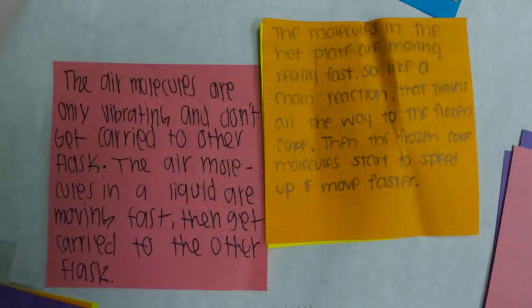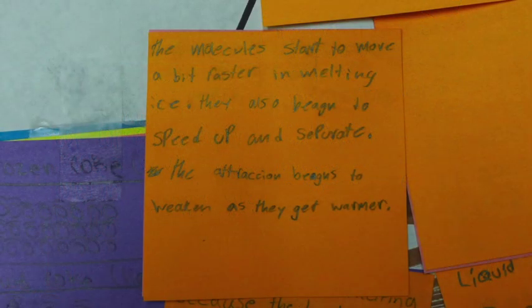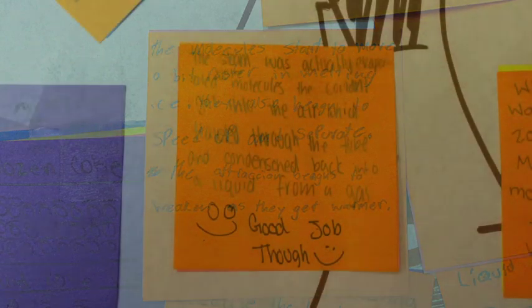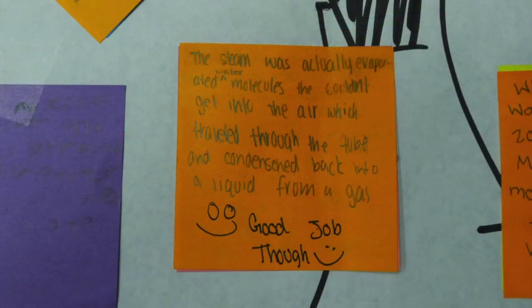Other stickies, however, reveal distinct changes in thinking and language use. The orange sticky on the right describes key events starting not in the flask, but in the hot plate, and describes a chain reaction of faster-moving molecules. This sticky tells about the attraction between molecules and how it weakens with distance. This note clarifies a misconception many students had earlier and states correctly that steam is composed of evaporated water molecules.